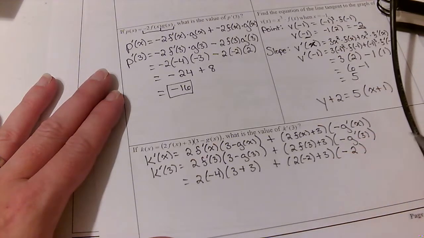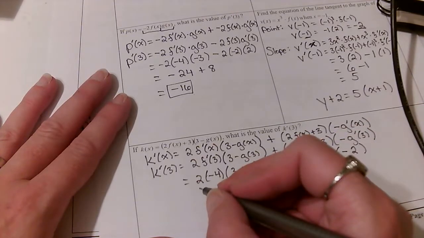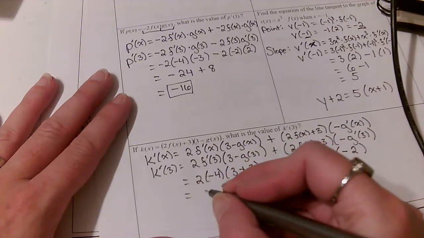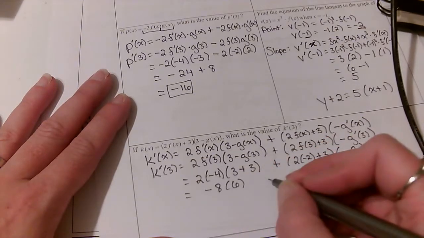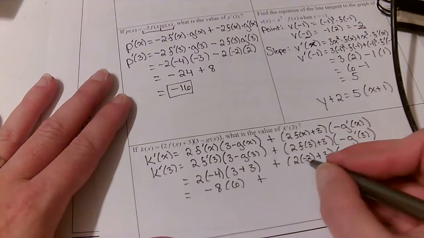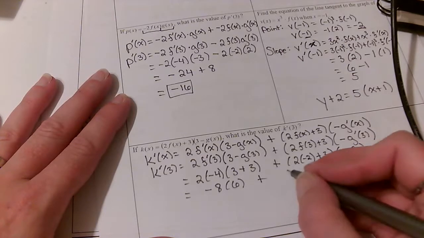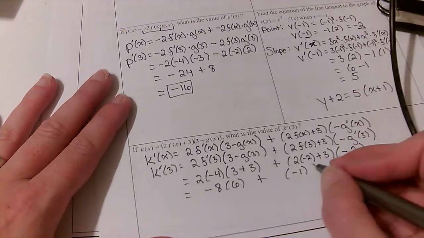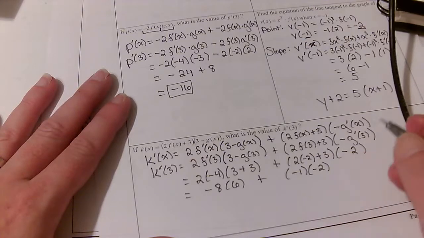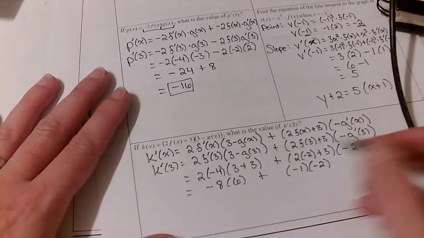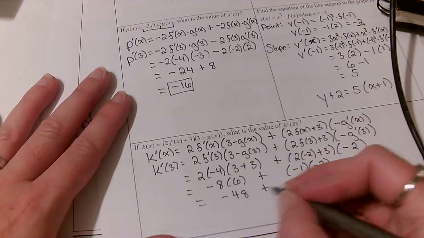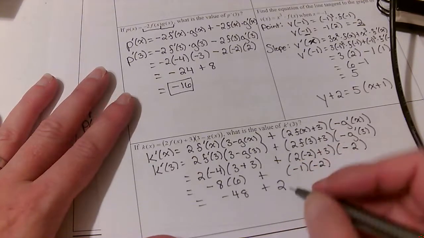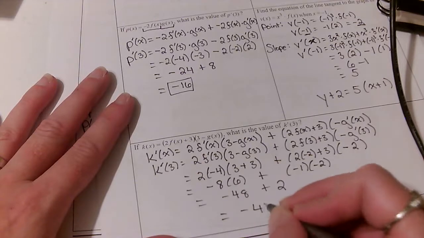So I better do my order of operations carefully. That's going to be a negative 8 times a 6 plus, it's negative 4 plus 3 is a negative 1 times negative 2. It's going to be a negative 48 plus a positive 2, which is negative 46.